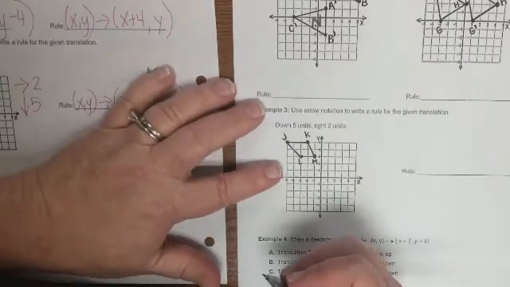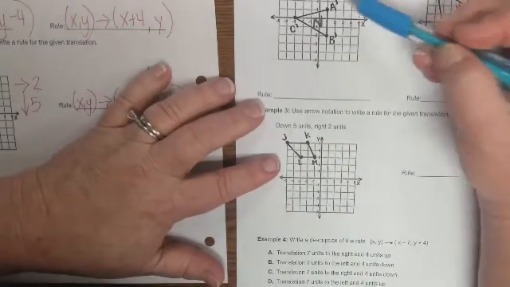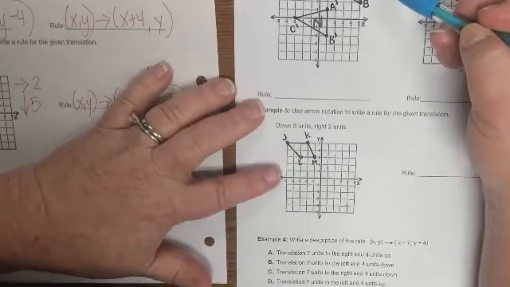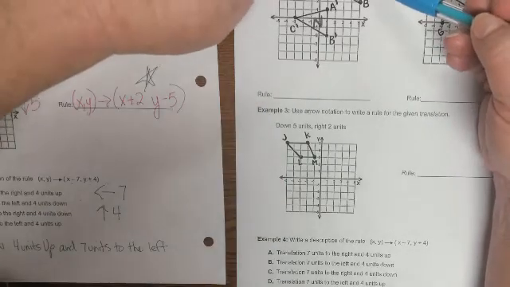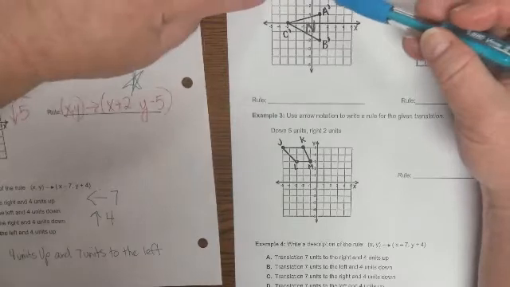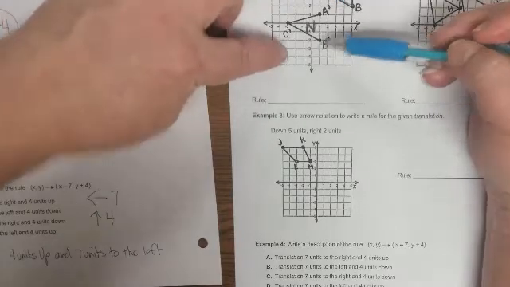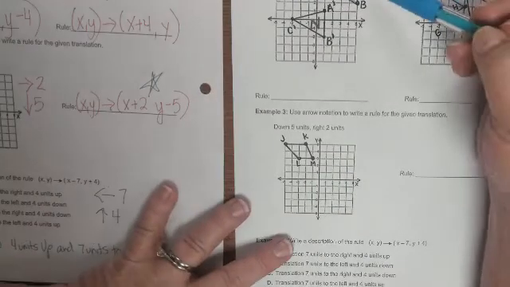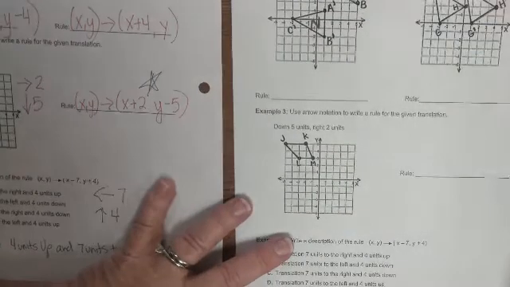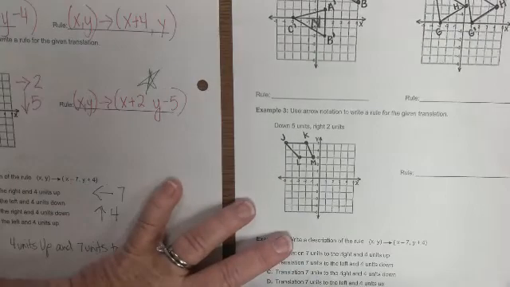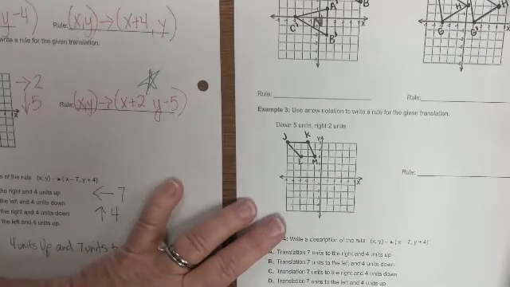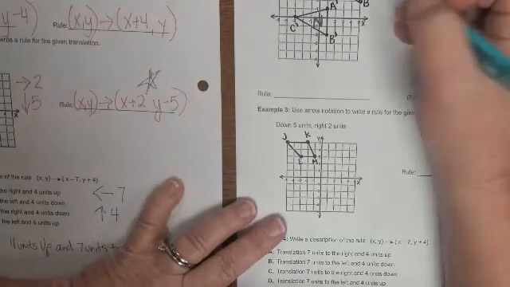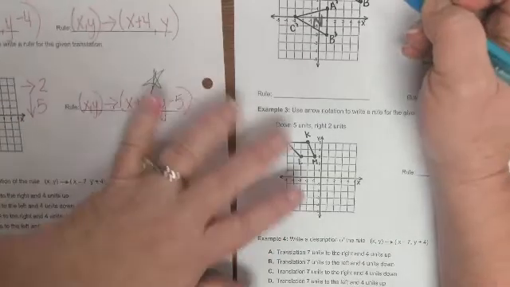Okay? Now, I can choose any one of these because it's a translation. We've just slid this from here. We've slid it, it looks like over and down if we wanted to. So I can use A, B, or C, any one of them to count how far I moved them over. I personally, I'm going to use A. Okay, so because you know my name starts with an A, April, right?